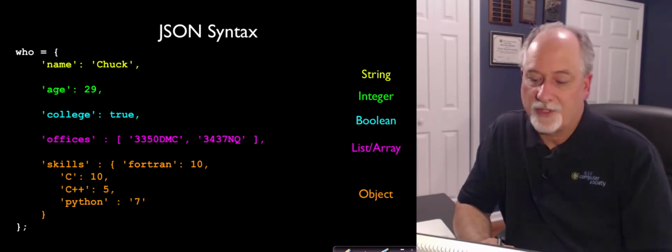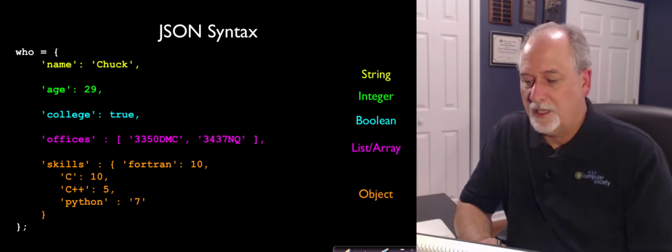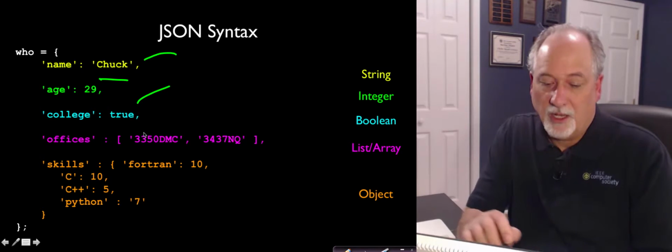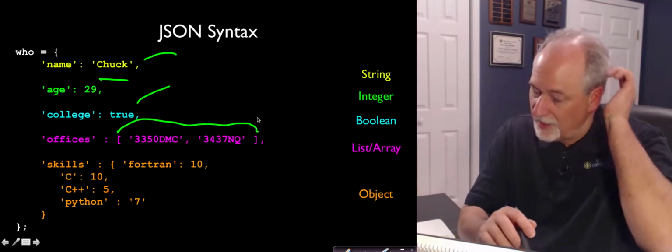And so the JSON syntax is a simplification of the JavaScript constant syntax. You can have things like strings, integers, booleans, and a list or an array. You use square brackets for lists and curly brackets for objects. And so you can nest these things. Here we have an object named who, and it has an element or a member or a key of offices that itself is a list of strings.